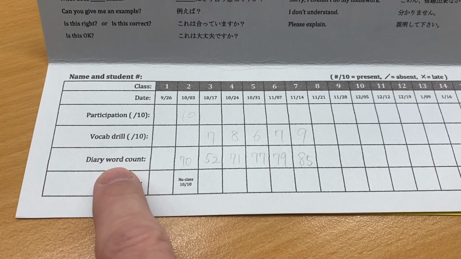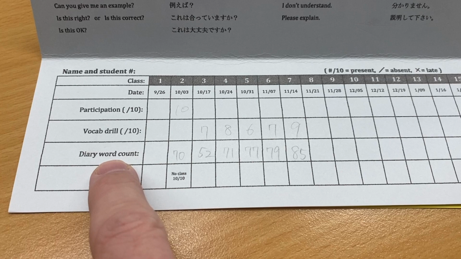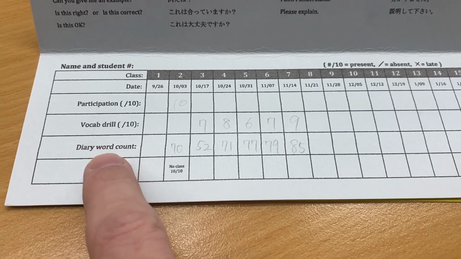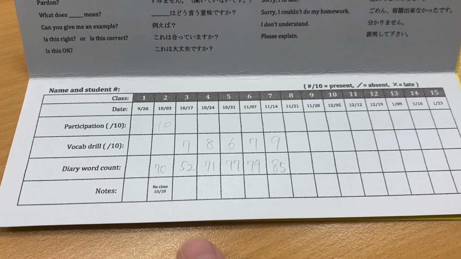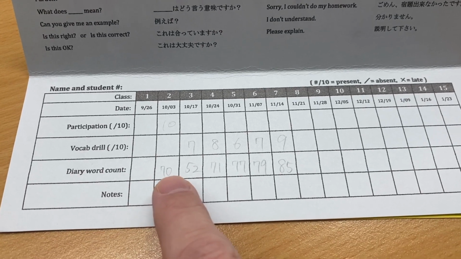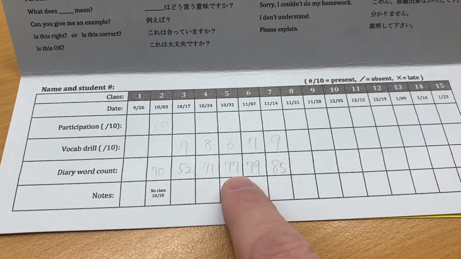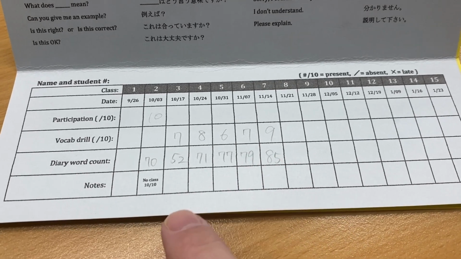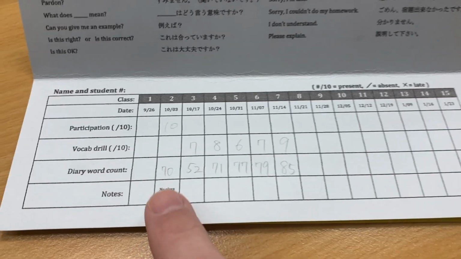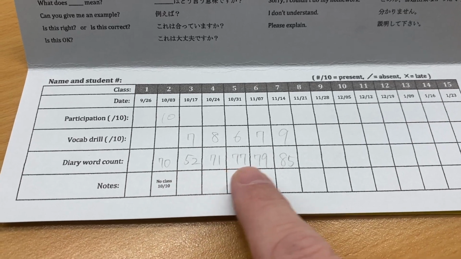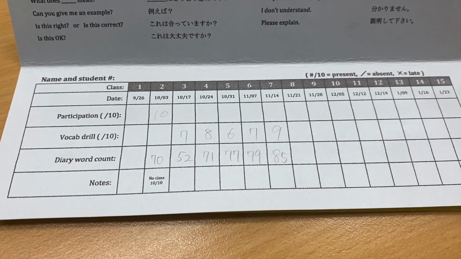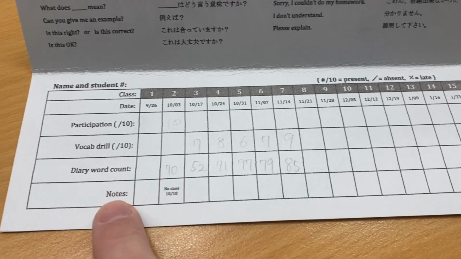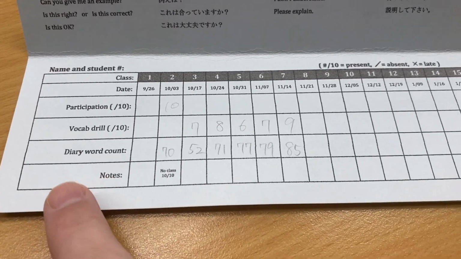I'll explain this more in depth later, but basically they write a diary for 10 minutes. It's like a writing fluency exercise, and at the end of it, they count how many words they've written, and they can see if they're writing more words or less as time goes on. Of course, some topics are more difficult than others, so I don't expect a linear upward line, but anyway. And then there's just miscellaneous notes because I had the space.